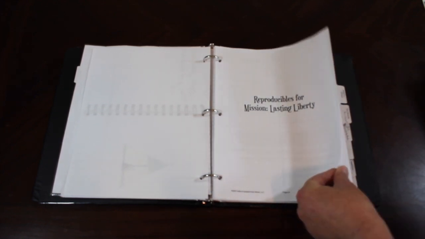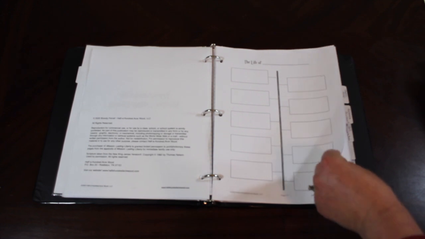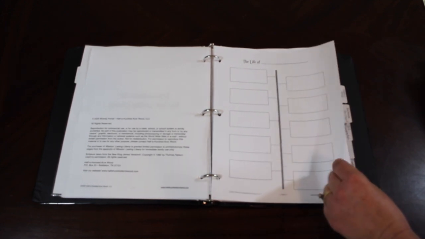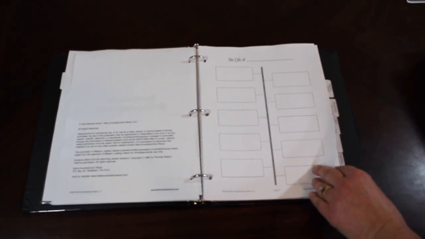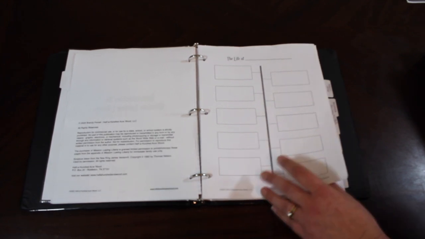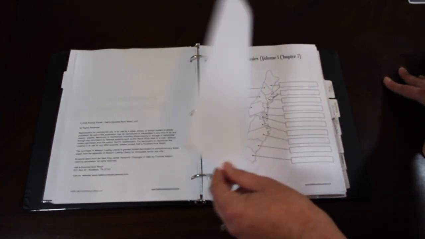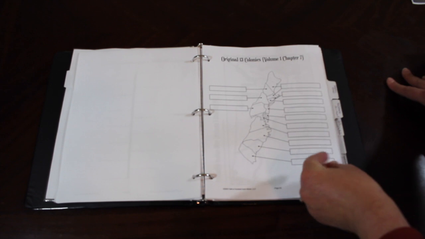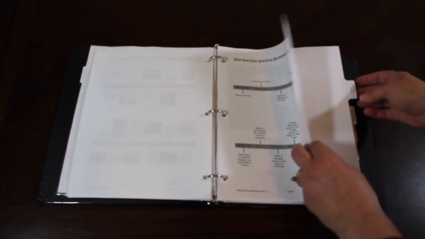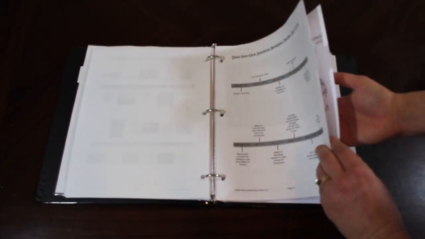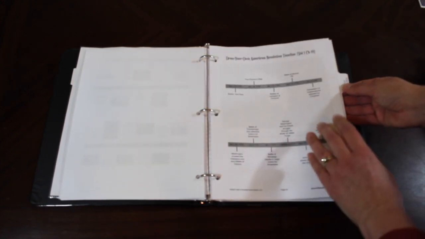Also in this section you could put the reproducibles for Mission Lasting Liberty. There are several different resources in the appendix of the teacher's guide that we also provide as a convenient PDF on our supplemental resources page so that you can download that and print extra copies for your children. And then the next section is the States Atlas.